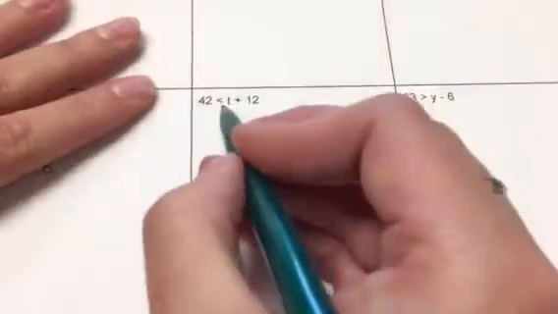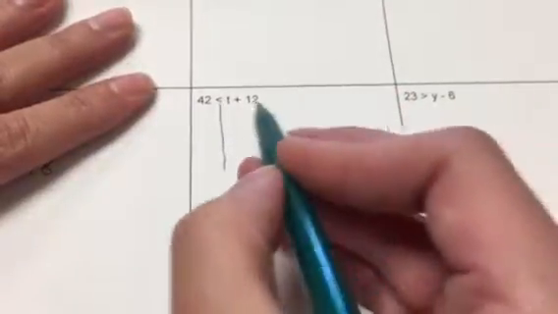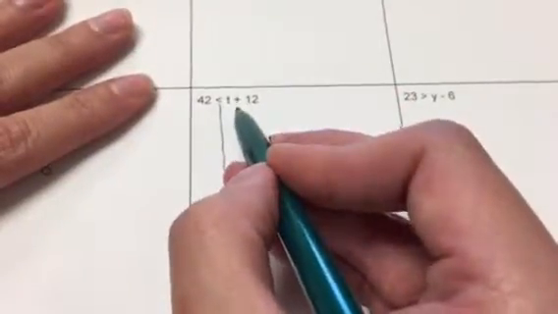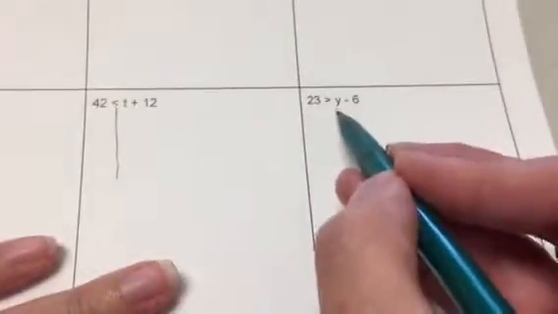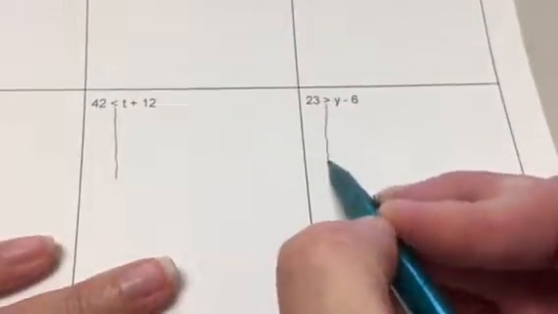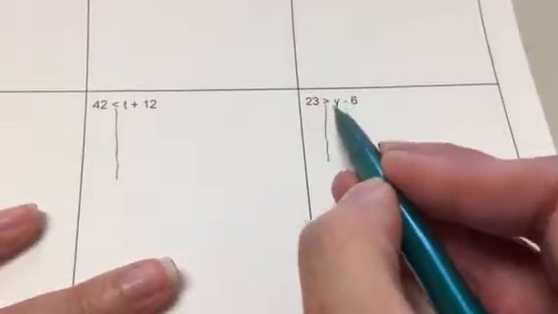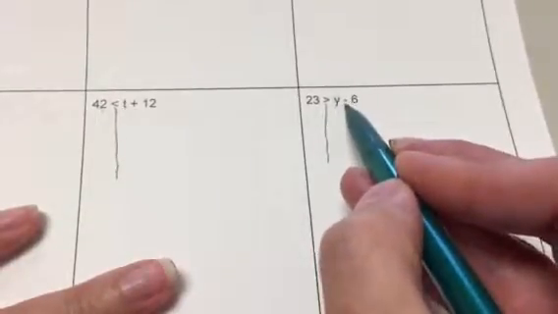All right, so take a look here. I think you guys can do this one. You're just looking at what's the opposite of plus 12. Same thing here. I think you guys can do this one. You're going to try and get y by itself, so you're going to do the opposite of subtract 6 on both sides. All right, let's flip it to the back.